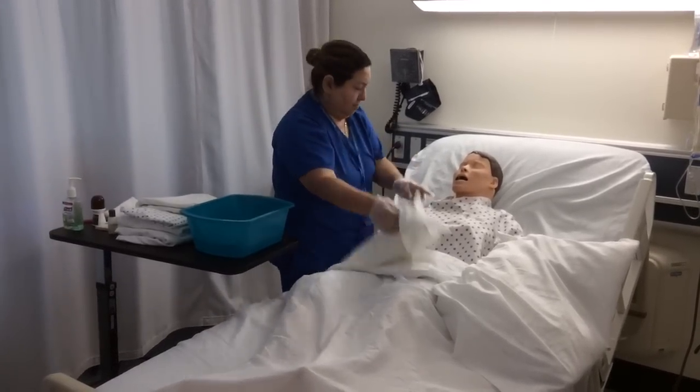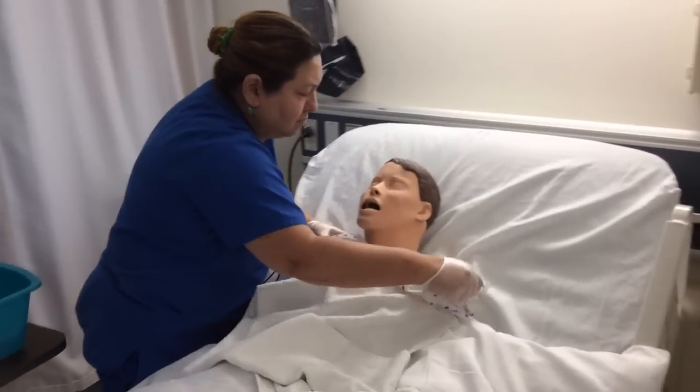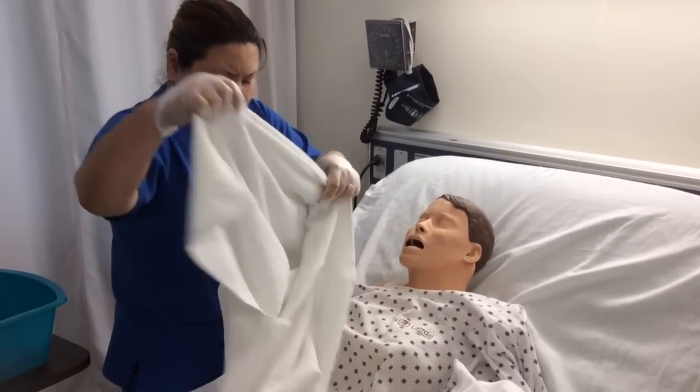Place a bath blanket over the patient. Remove the patient's gown without exposing the patient. Place the gown into the soiled linens.